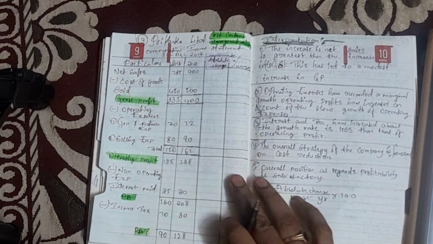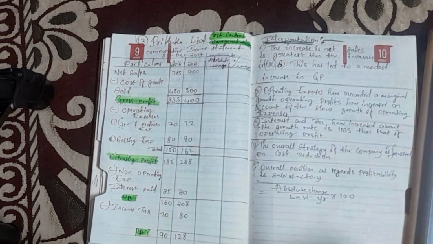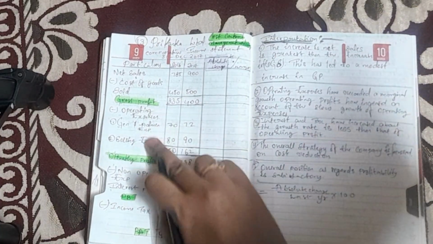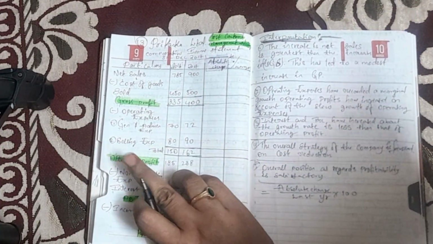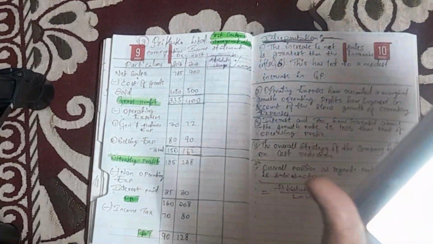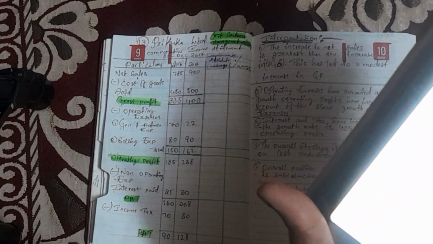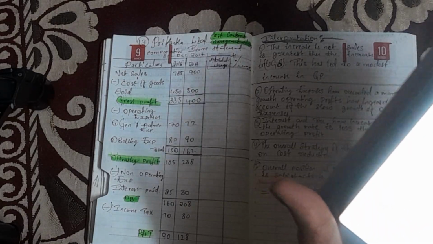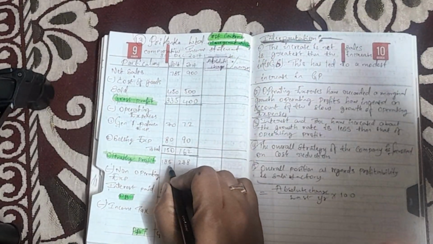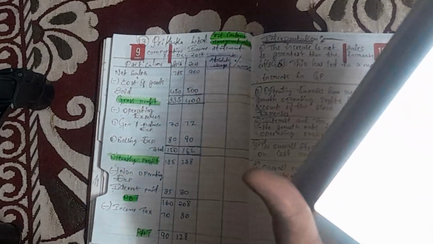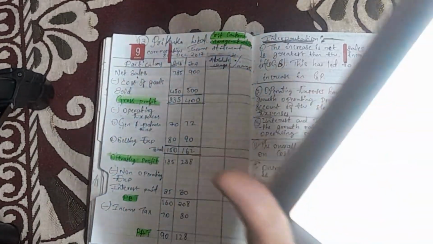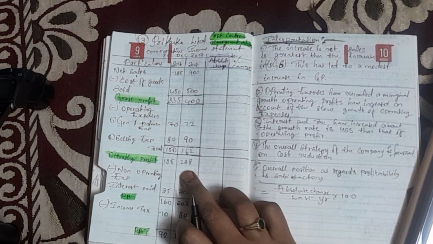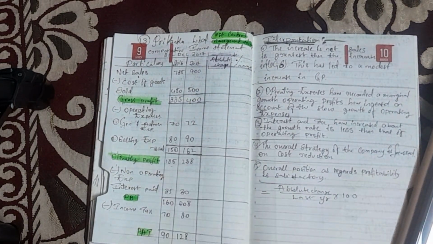For operating profit, we deduct the total operating expenses from gross profit. 335 minus 150, how much did you get, children? 185. Now 400 minus 162, you will get 238. This is the operating profit.